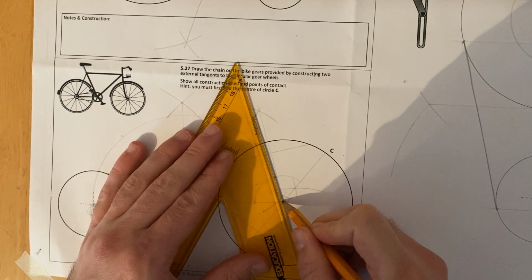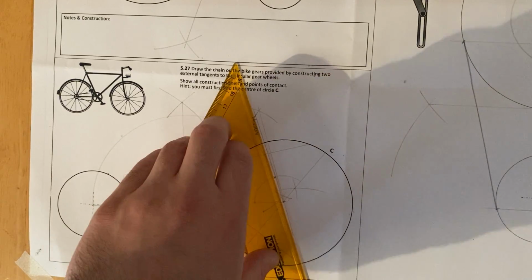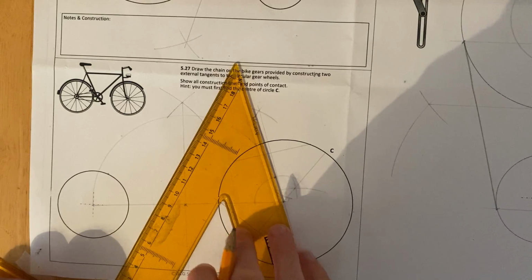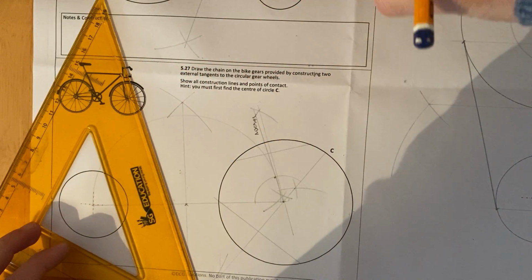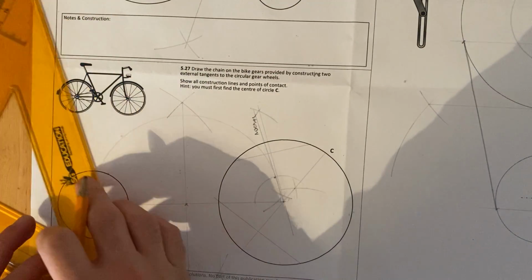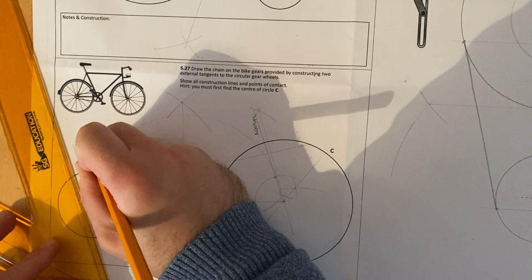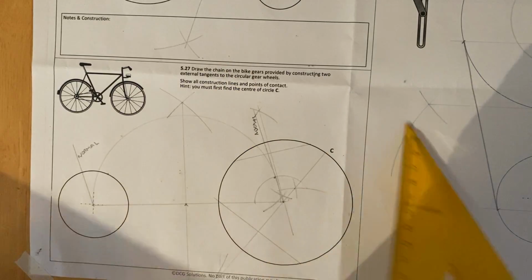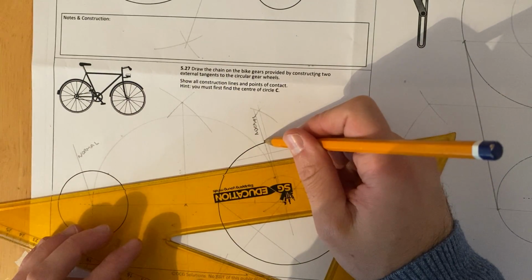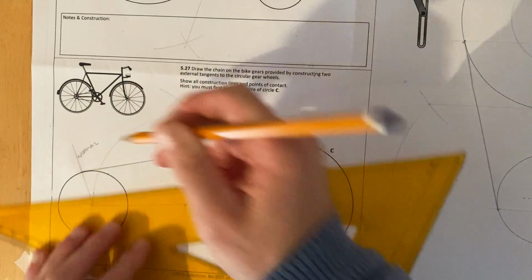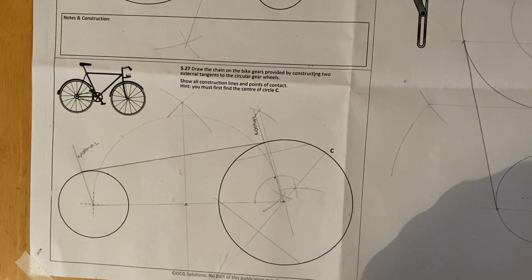I'm going to keep that and then use sliding set squares to get the other normal in the other circle. And there it is there. And then connect the two normals together, and that gives me my external tangent there.